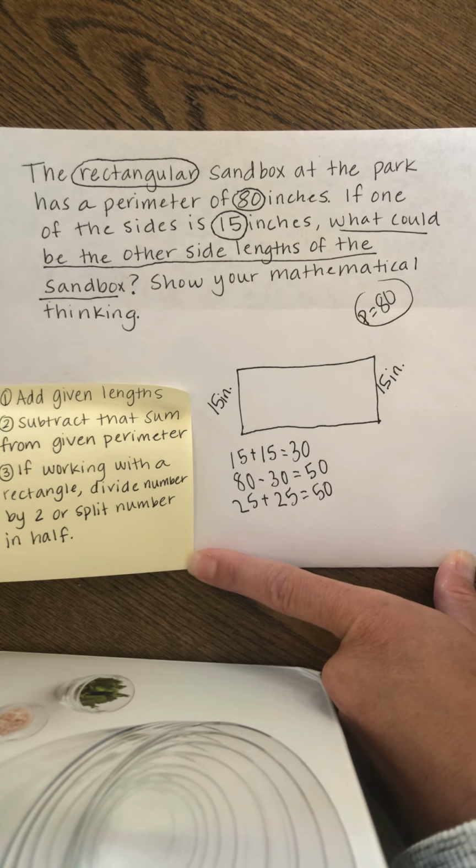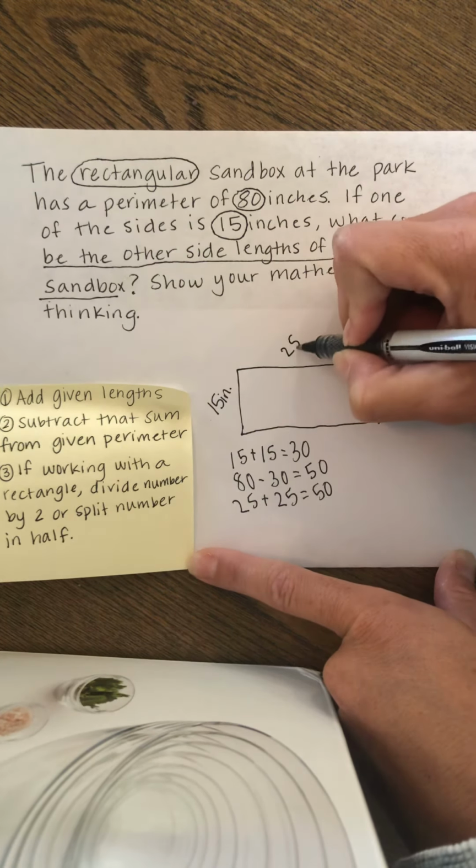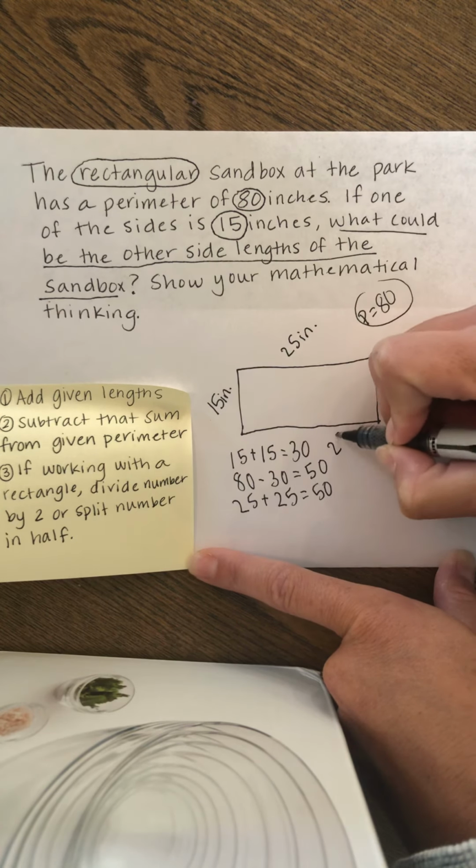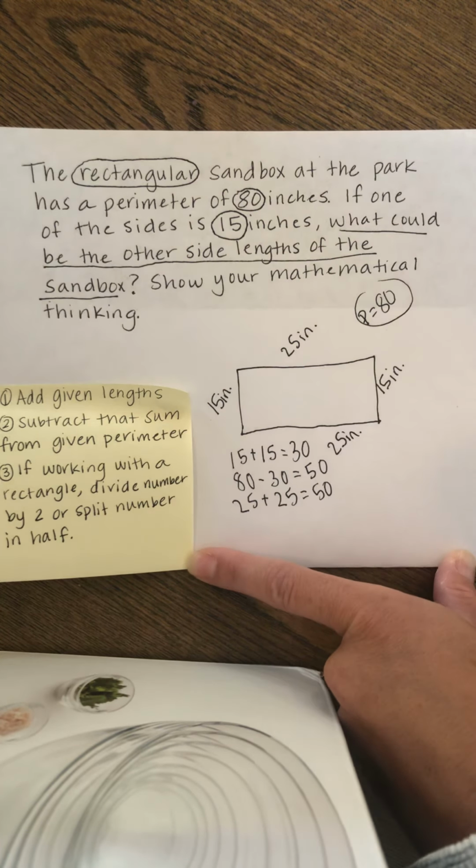And I can go ahead and label the top of my sandbox or rectangle and the bottom of my sandbox or rectangle. This is 25 inches and this is 25 inches. So now I have found all the missing side lengths.